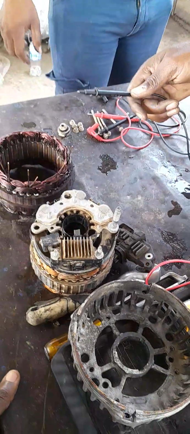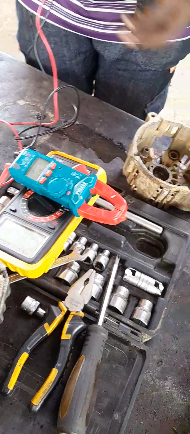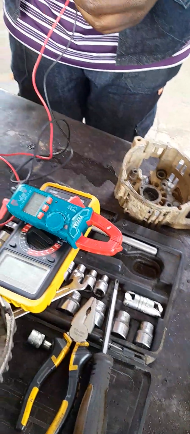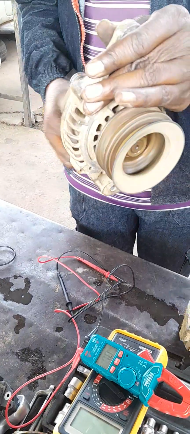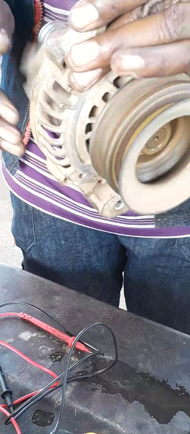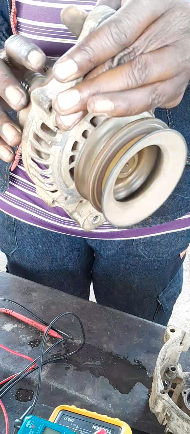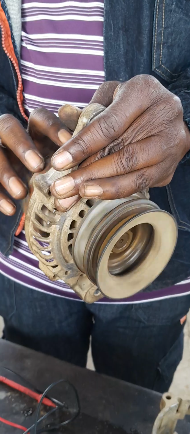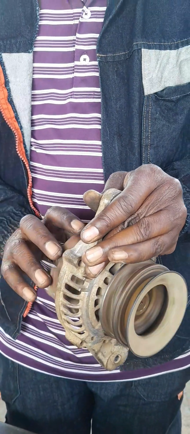So we have tested the rectifier, the rotor, and the stator. Then there's hand and eye inspection of the mechanical components. We have to feel the smoothness of the rotation of this rotor, and of course listen to the noises that are being produced. Like in this case, this bearing is beginning to fail because there is no smooth rotation. It's quite rough.